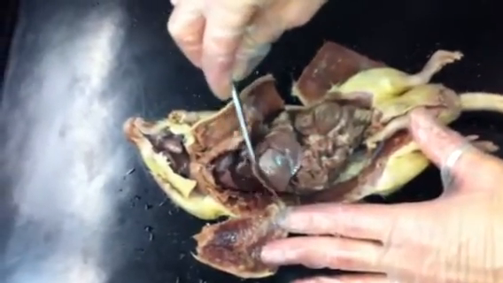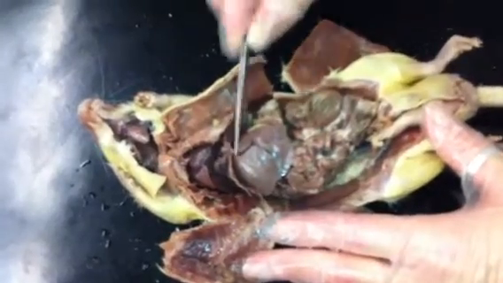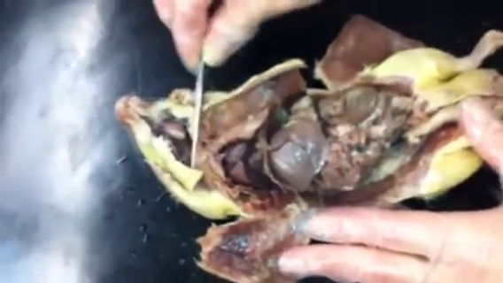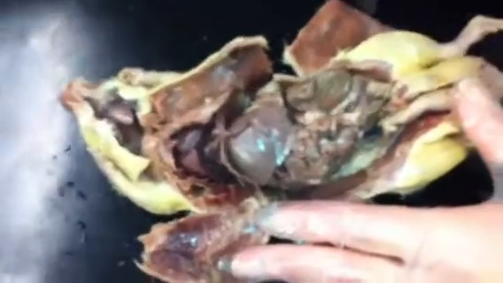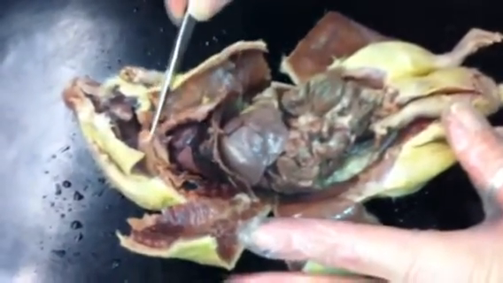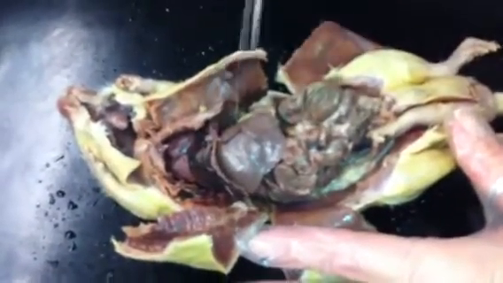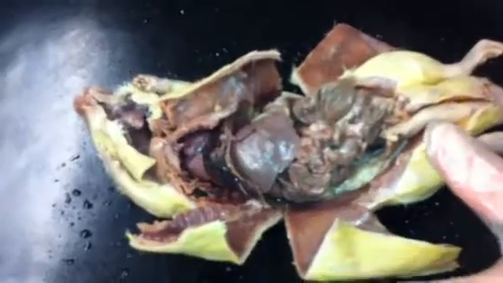So, this is the diaphragm here, and you can use the diaphragm as a landmark to help you identify what's above the diaphragm is the thoracic cavity, and what's below the diaphragm is the abdominal pelvic cavity. And certain organs are only going to be in the thoracic cavity or the abdominal pelvic cavity. So if you can find the diaphragm, then it helps you kind of eliminate what organs it couldn't be.